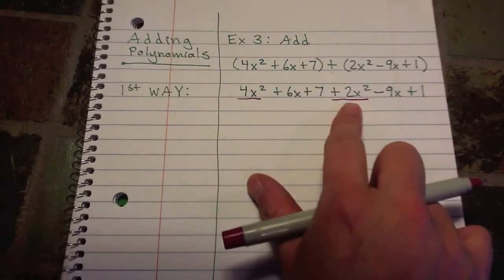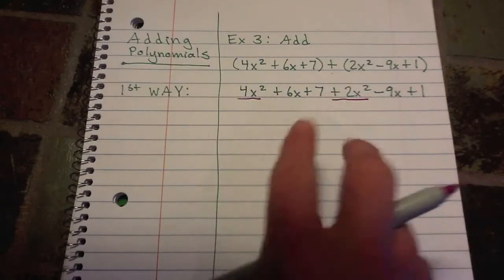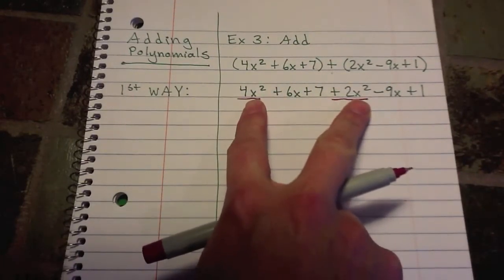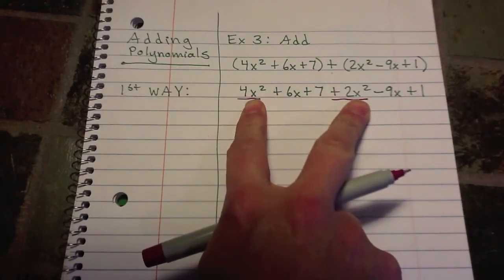A 4x squared plus a 2x squared, remember when we combine like terms we leave them like they are. You do not make that an x to the fourth. You would make it an x to the fourth if you were multiplying those terms, but you're not multiplying them, you're adding them.